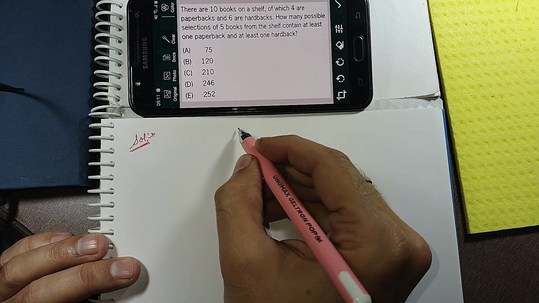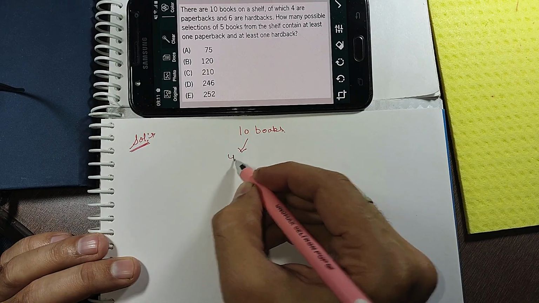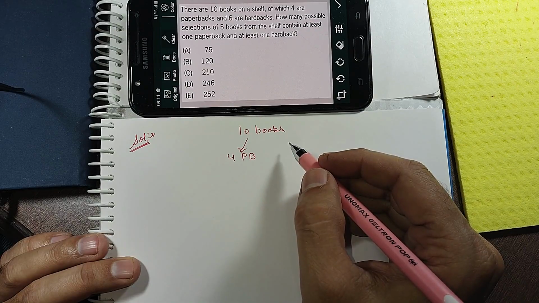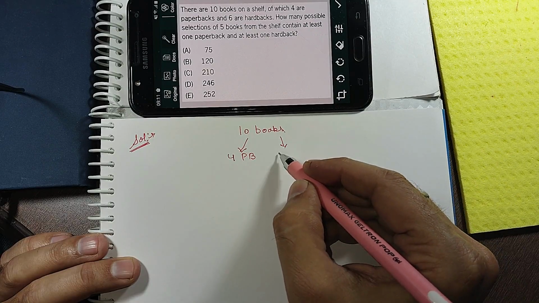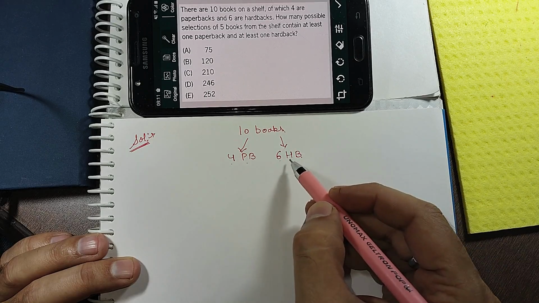Continuing the GMAT series, today's first question is: there are 10 books on a shelf, of which 4 are paperbacks and 6 are hardbacks. How many possible selections of 5 books from the shelf contain at least one paperback and at least one hardback? So we have a total of 10 books, out of which 4 are paperback and 6 are hardback.